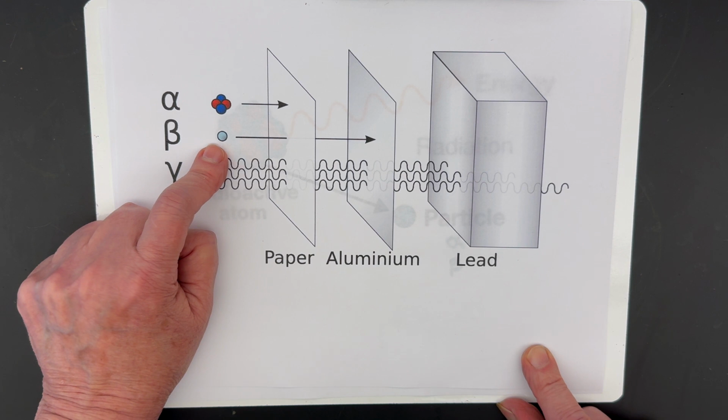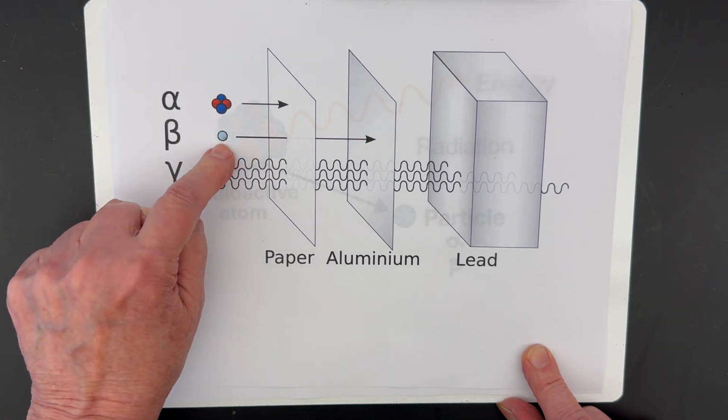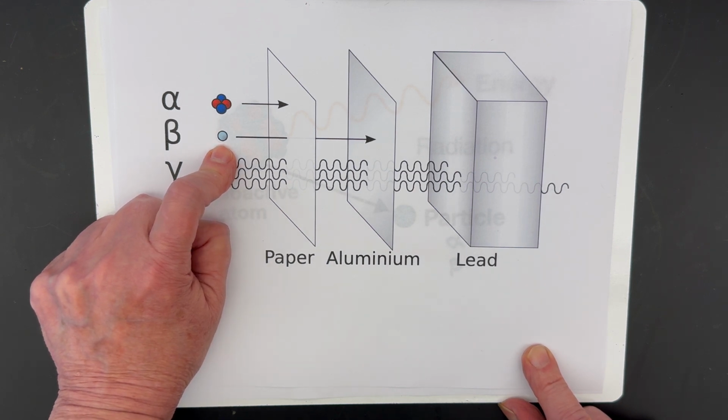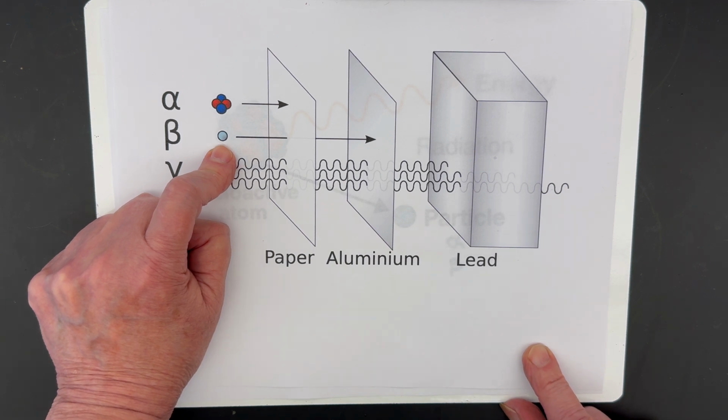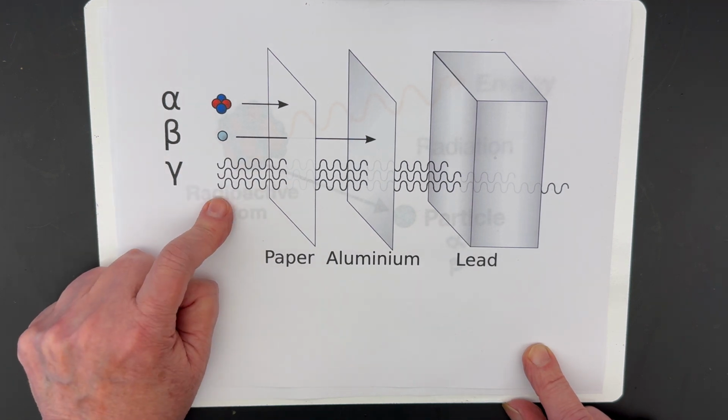It can pass through your skin into your body. But since it only has half the charge, alpha was a +2, beta's a -1, since it only has half of the charge, 1 instead of 2, it only causes a little bit of damage if it gets in your body. So it'll go through your body and hit more cells, but the damage it does to each cell is actually less.